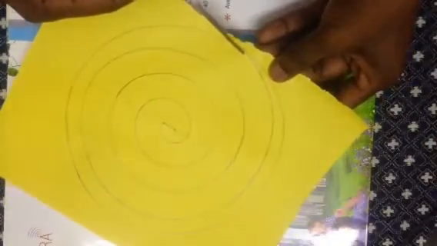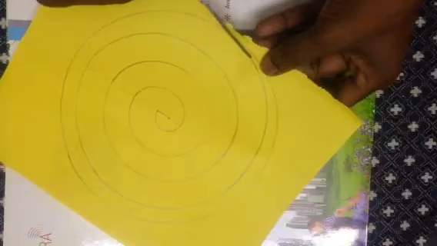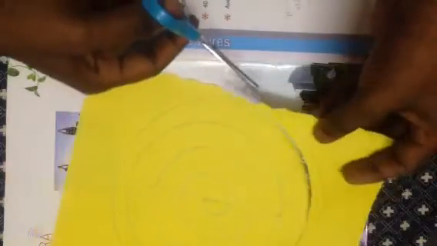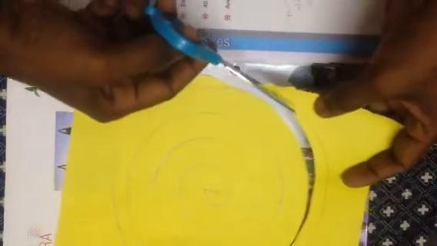Now what I'll do is I'll cut this. Watch. I'll cut this spiral. Right. So before going to that, let me cut this.